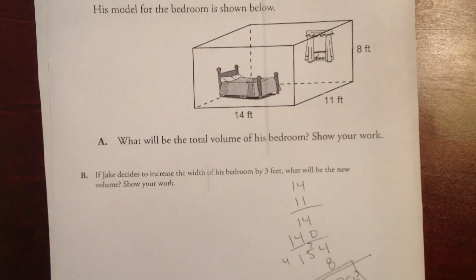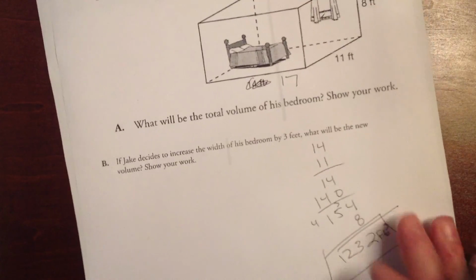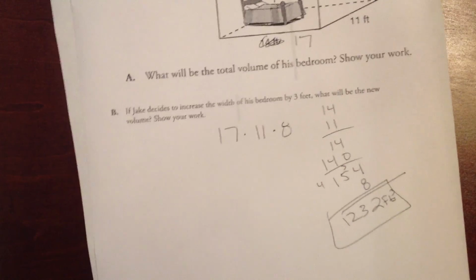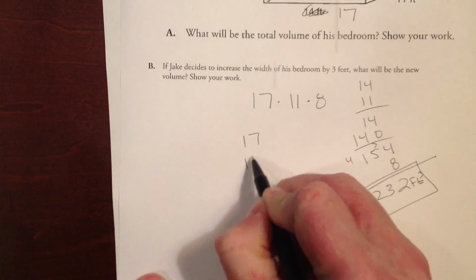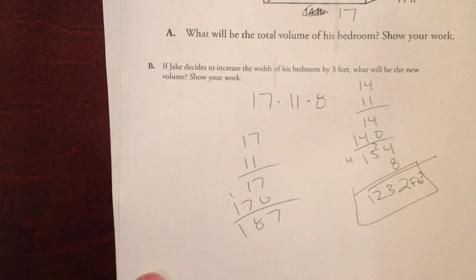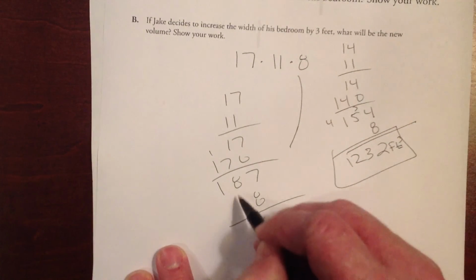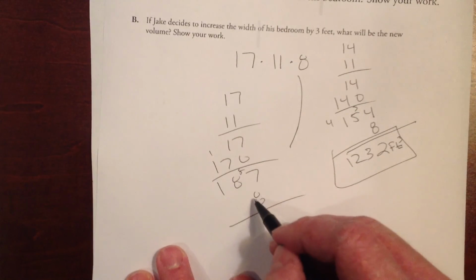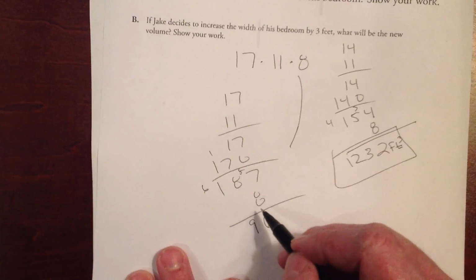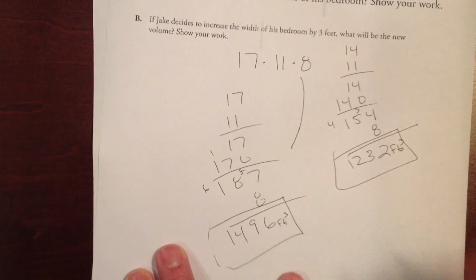Now, if Jake decides to increase the width by 3 feet, what will the new volume be, and show your work? Well, all you got to do is swap that out for 17. And then you would be multiplying 17 times 11 times 8. 17 times 11, that's 187. Then of course I got to multiply that by 8. 8 times 8 is 64, plus 5 is 69. Carry my 6. That's 14. So now we got a volume of 1,496 feet cubed.